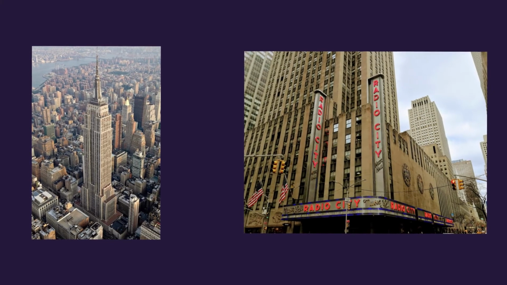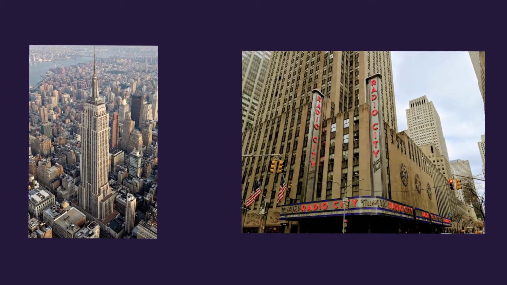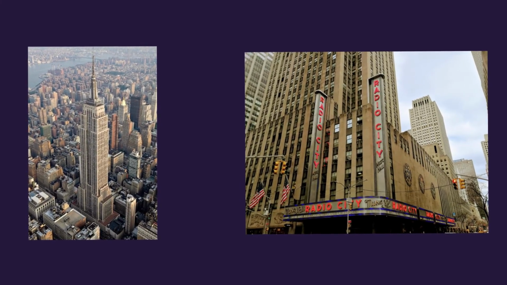Some of the most famous Art Deco buildings have become tourist destinations in New York City. The Empire State Building and Radio City Music Hall may be the most famous.